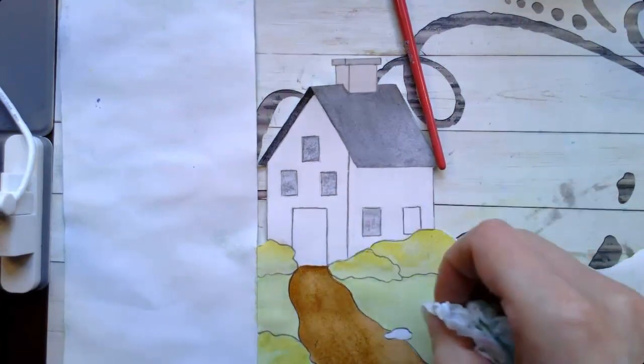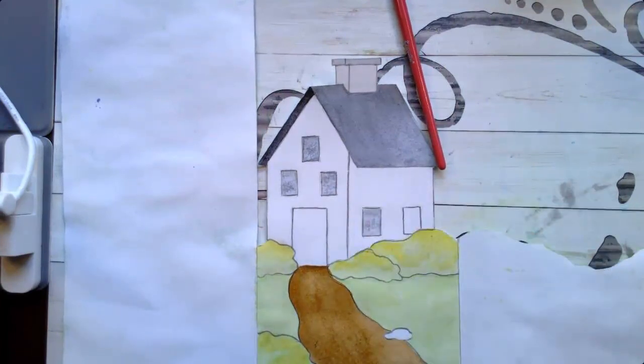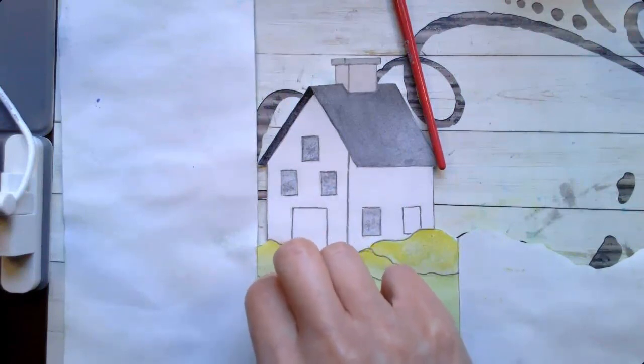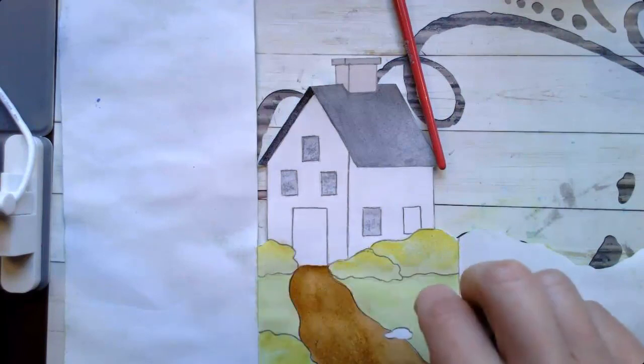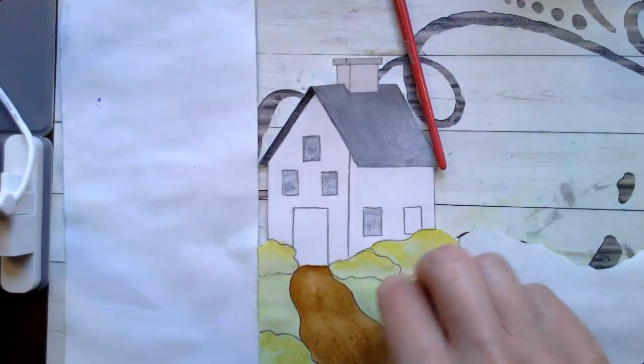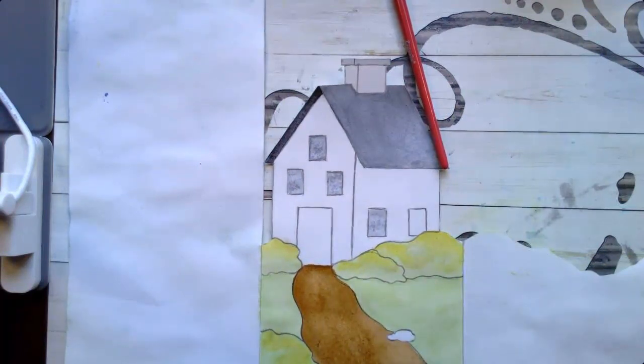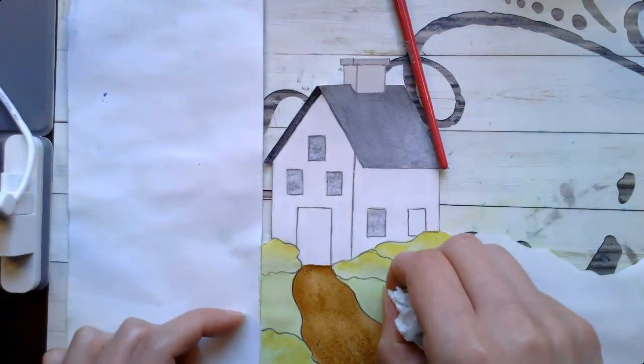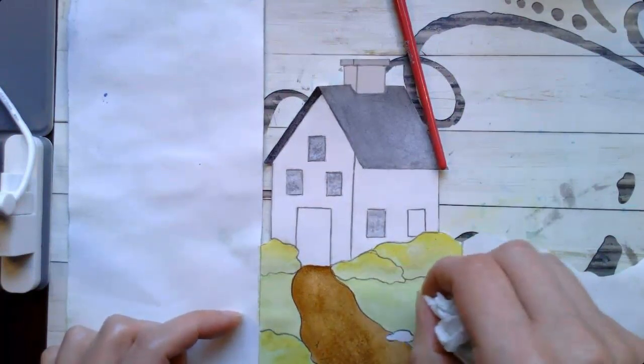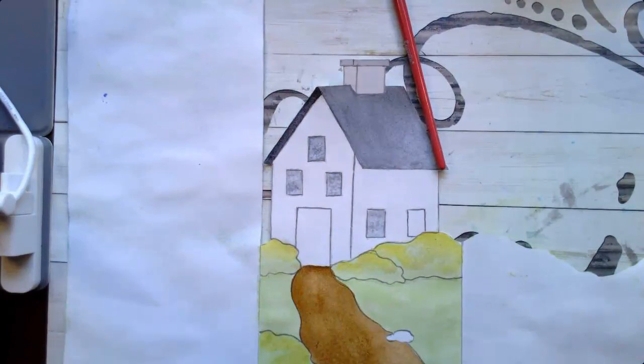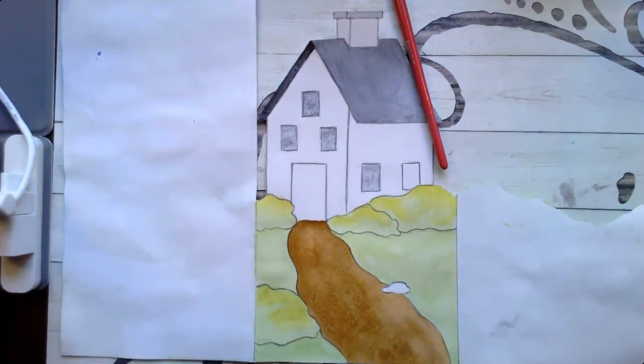So the way I'm fixing that is I'm just taking a very slightly damp paper towel or tissue and just touching that on top of the spots. And you're seeing it's lifting off the brown, but it's also going to lift off some of the green, which is fine because for this part of the painting, it doesn't really have a huge impact. Okay, so I'm going to let that dry and I'm going to come back and do the next step in my painting.